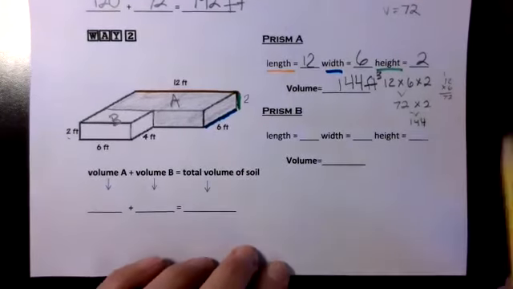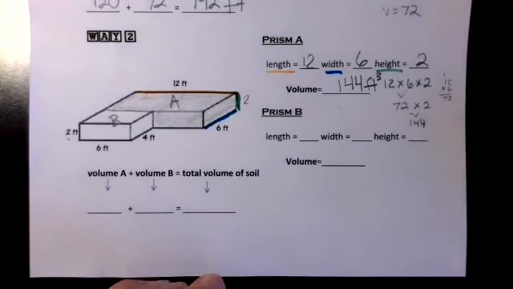Now let's find Prism B. If you're a student at home watching, now would be a really good time to pause and see if you get all the same ones that we do, and then match up and see if you're on the right track. All right, let's keep going though.